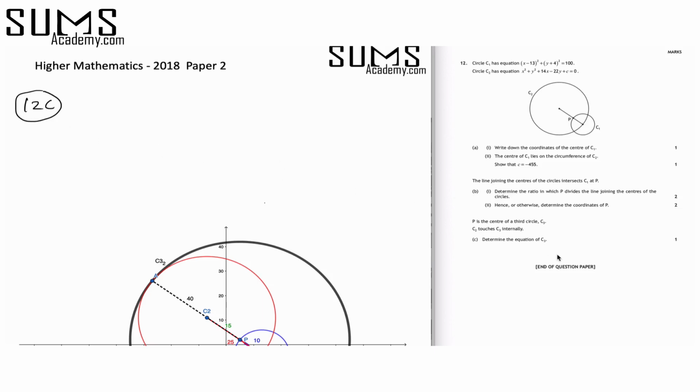Part 12c. P is the centre of a third circle, C3. C2 touches C3 internally. Determine the equation of C3. So we're told that there's another circle around this point, P3. We're told that this circle touches internally. So it's going to have to be a large circle that touches it right at the edges here.